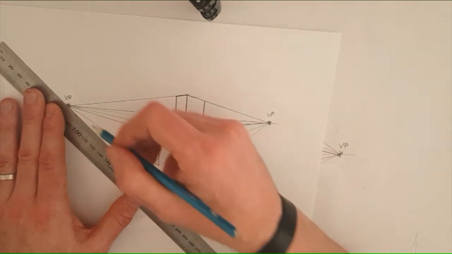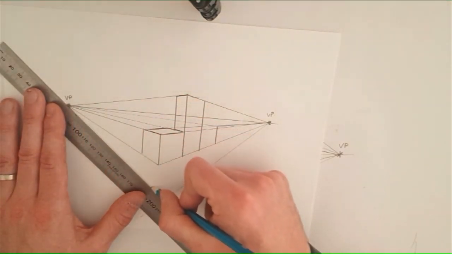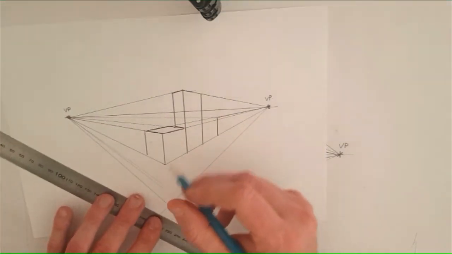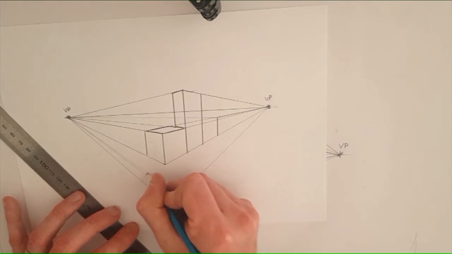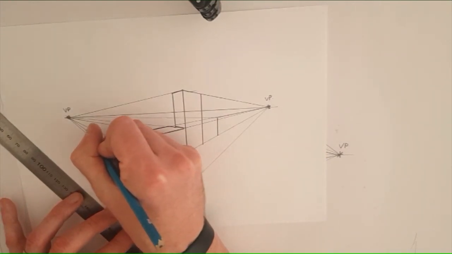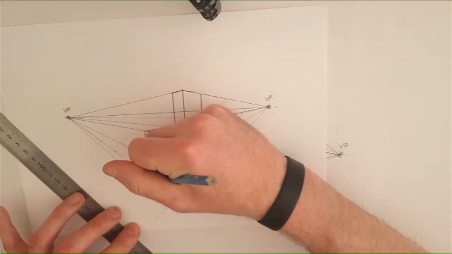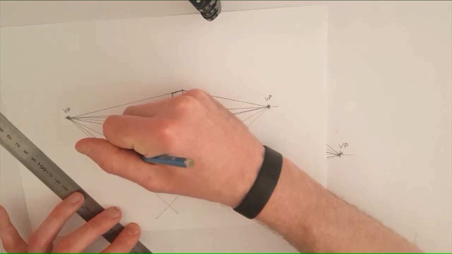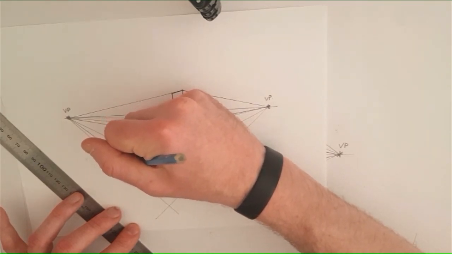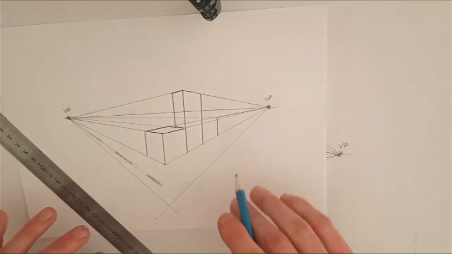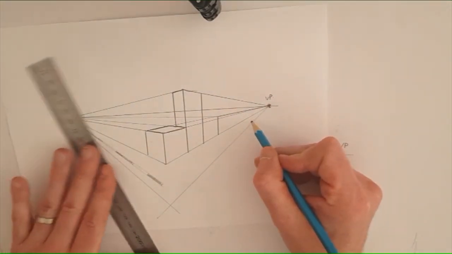We can also have markings in the center of the road. And as you see, as they go into the distance, they get smaller, and we do the same on this side as well.